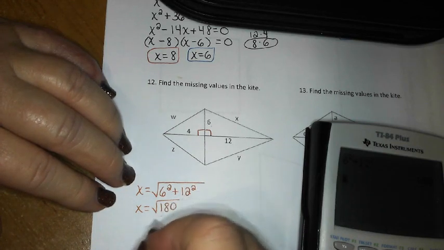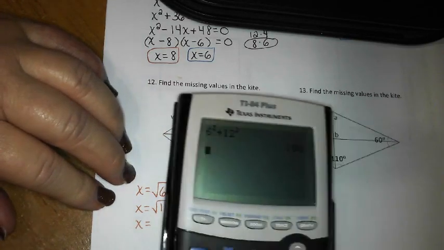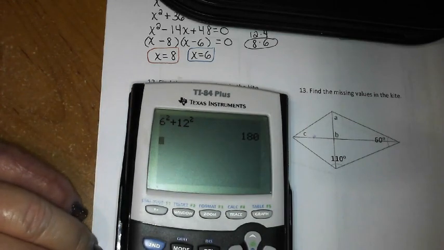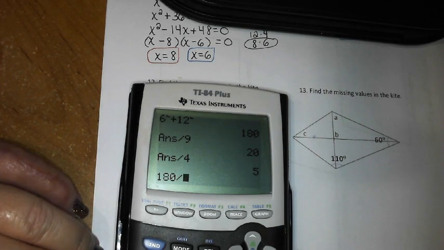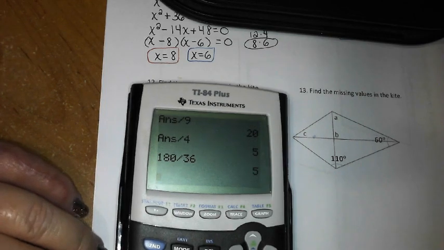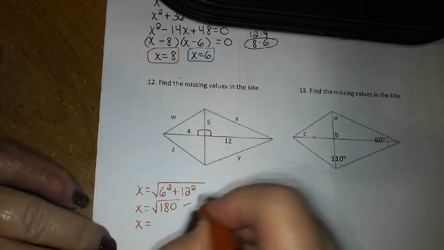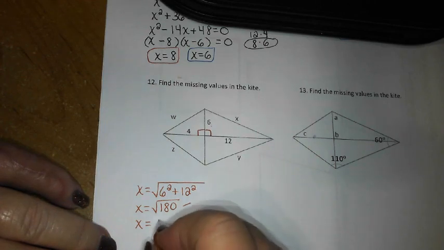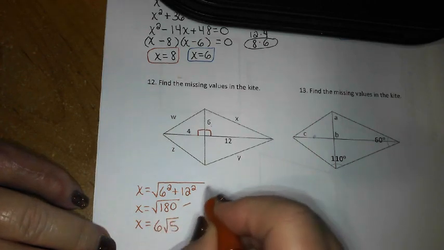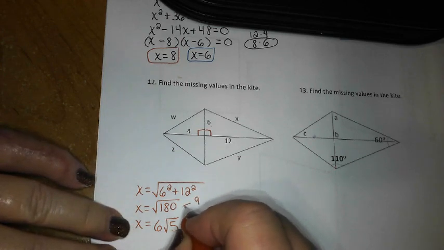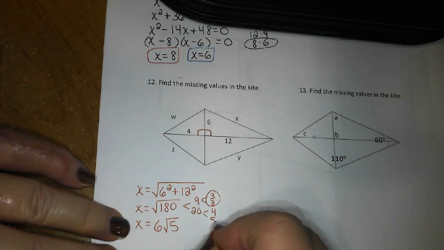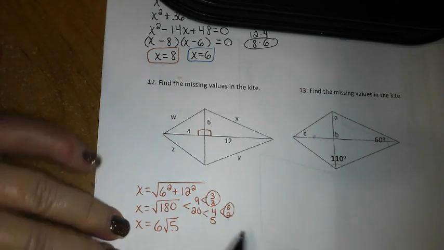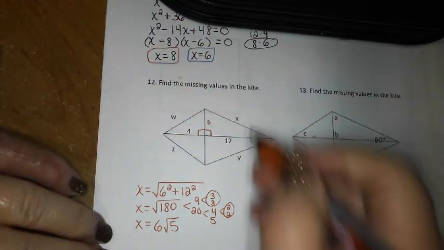We don't want you to hit the button and give us an estimate. We want you to simplify the square root. So if I divide it by 9, divide it by 4. So I think the answer is 6 root 5 if I break down 180. Let's see if I can show you that. I got 9 times 20. Of course, 9 was 3 times 3. 20 is 4 times 5, and there's a 2 times 2. So there's our 6 root 5. That's x.